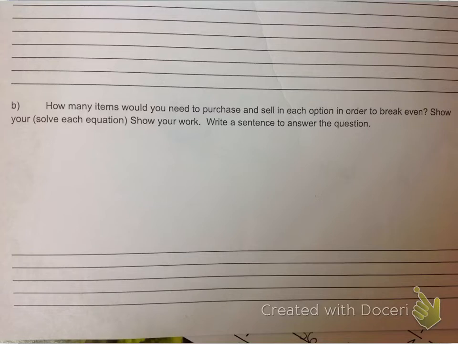Part B is asking you how many items would you need to purchase and sell in each option in order to break even. Break even means you're going to have $0, okay? For example, you need to spend money. You're going to purchase stuff to sell it. So you're going to purchase stuff, you're going to lose money. When you sell it, you're going to gain money. Once you sell enough stuff to make up your purchase price, then you'll be breaking even back at 0.